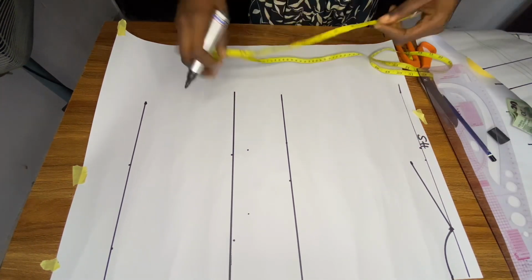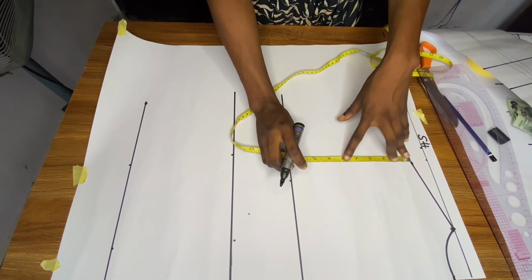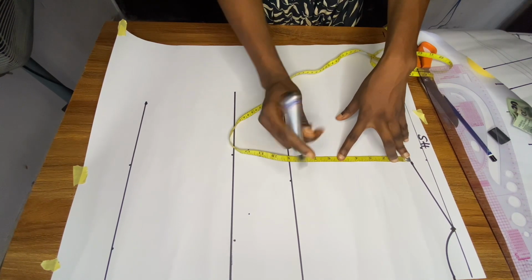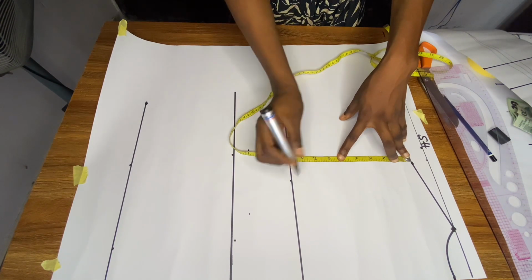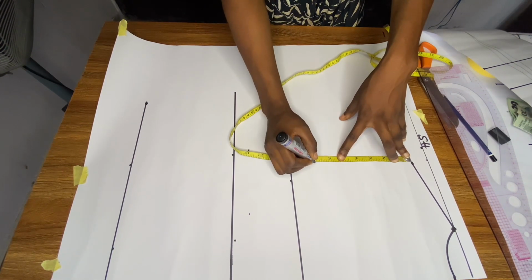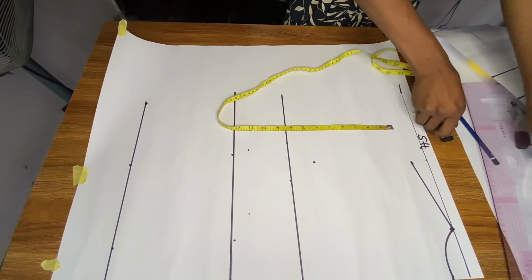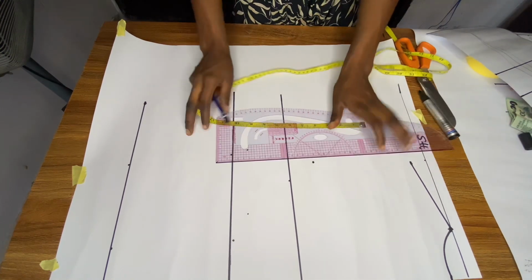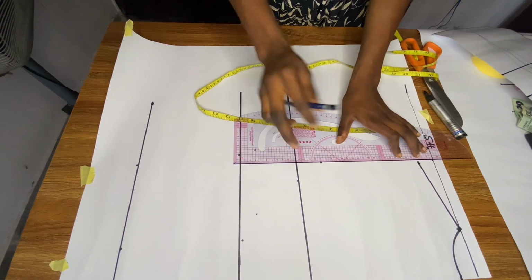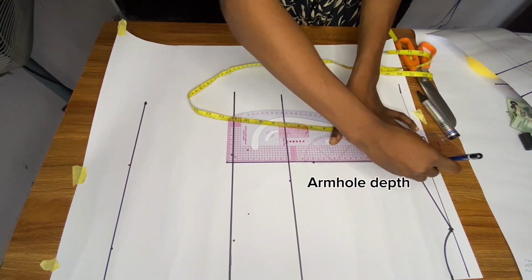Remember, we divided the bust measurement by 6, which makes us have 6 inches plus 1 inch, 7 inches for the shoulder length. So what we have to do here is to just draw a straight line to indicate.